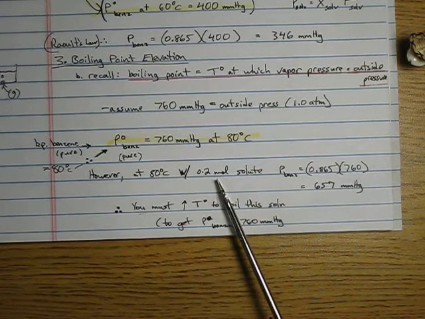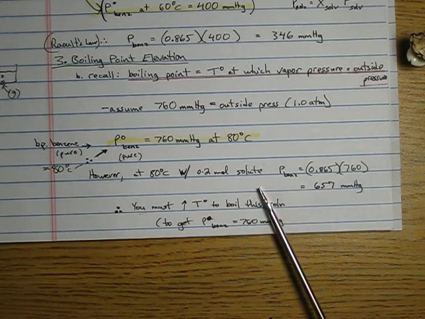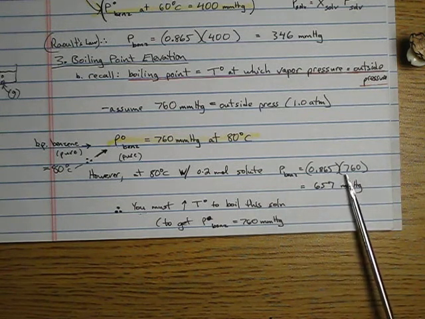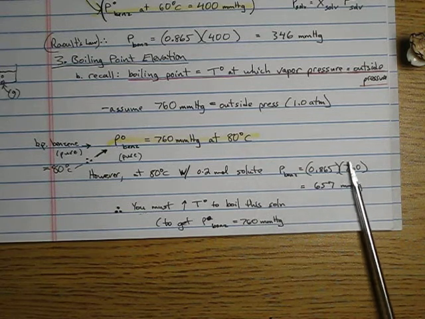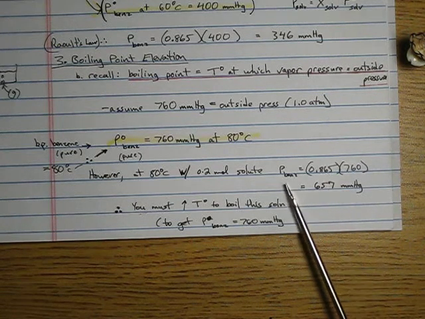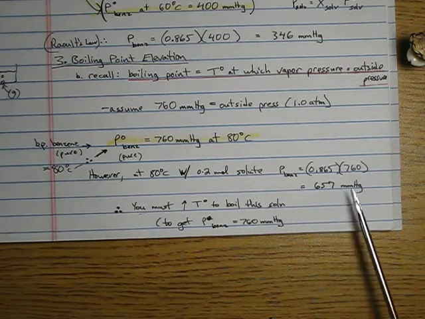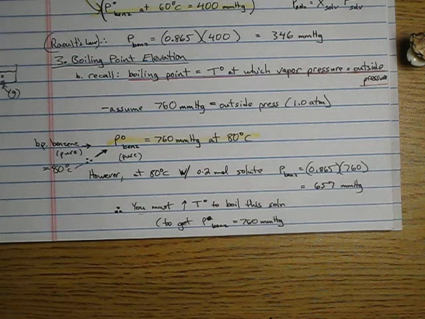However, if you have 0.2 moles of a solute, we now know through Raoult's law that the normal pressure of benzene at 80 degrees Celsius would be 760 millimeters of mercury. However, the mole fraction was 0.865, which means the pressure inside one of these bubbles trying to form would only be 657 millimeters of mercury. Because we put that non-volatile solute in there, the vapor pressure of the solvent went down.